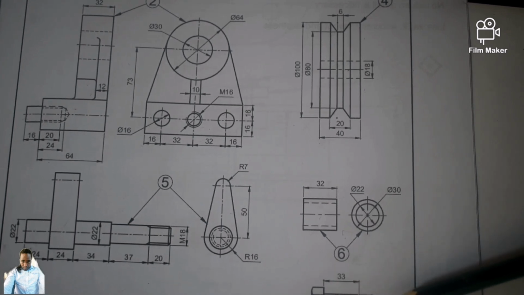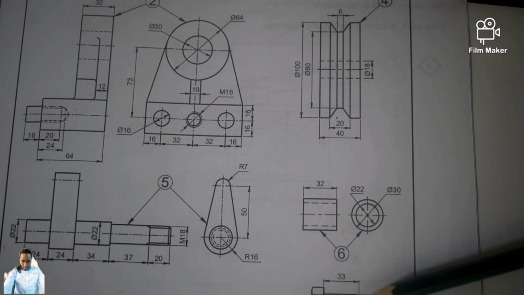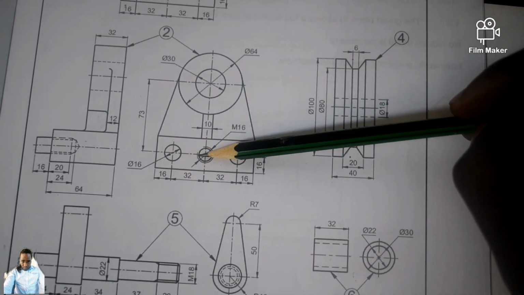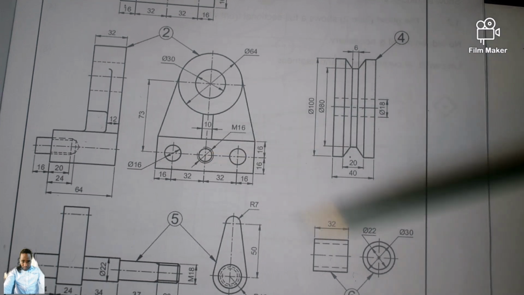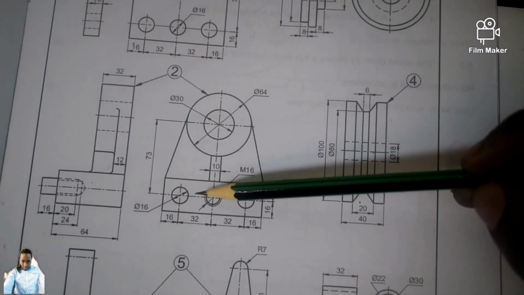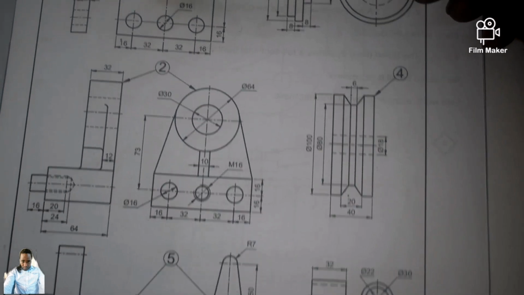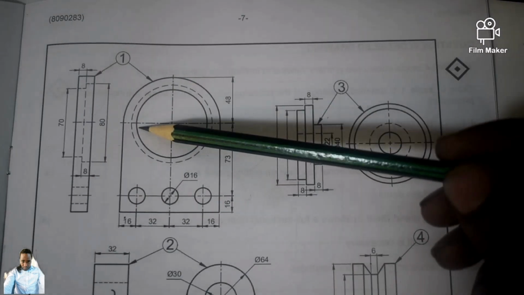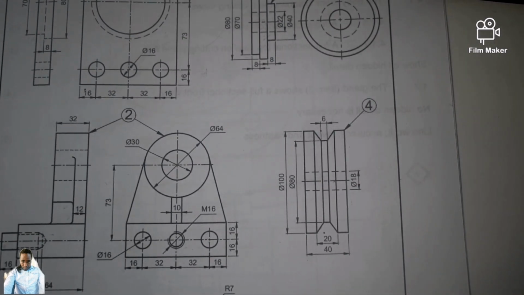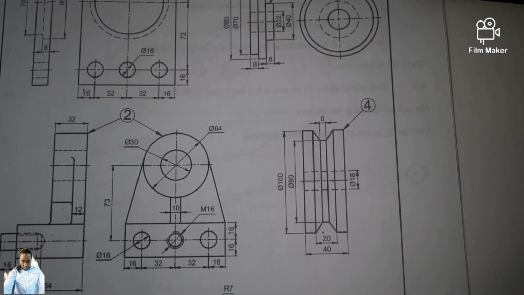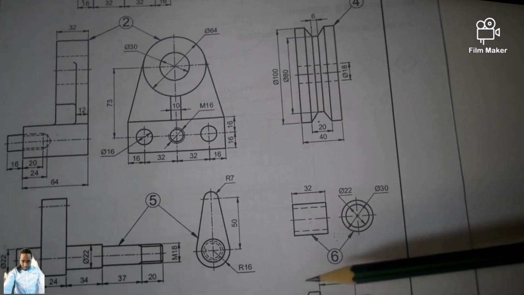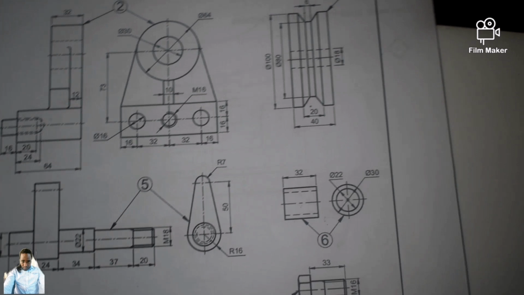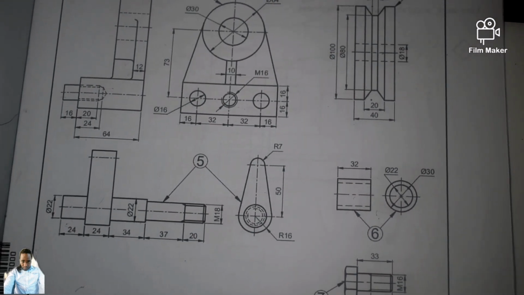Item 7 is of M16, which means indeed this one will be fitted there. So we are going to attach item 2 into item 1 by using this bolt, which is your item 7.